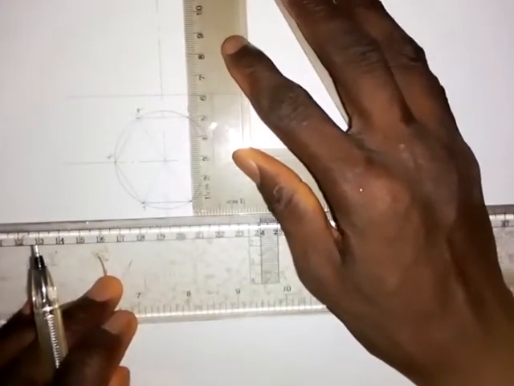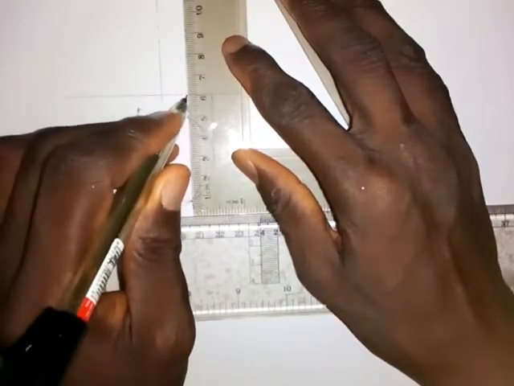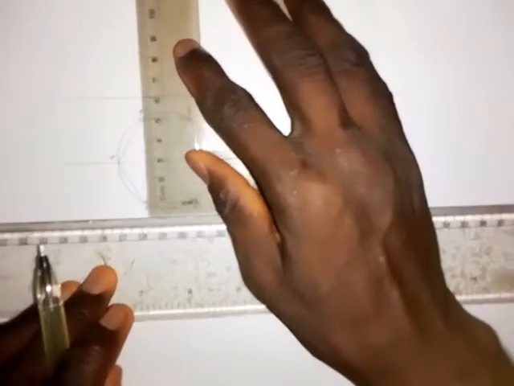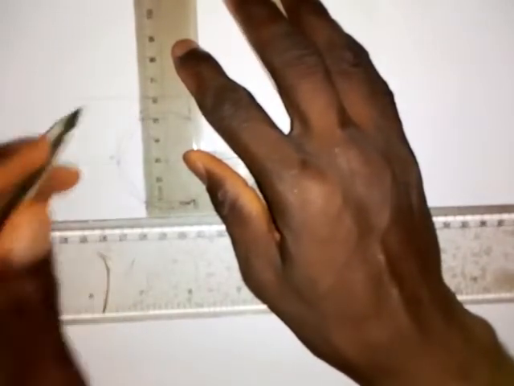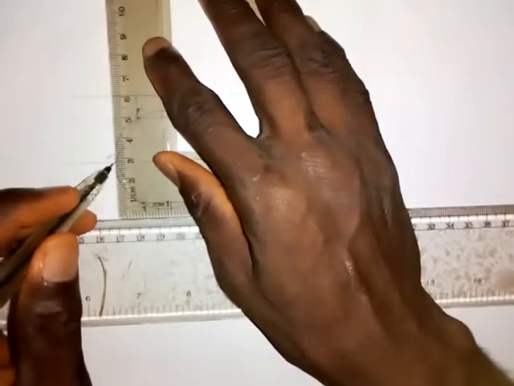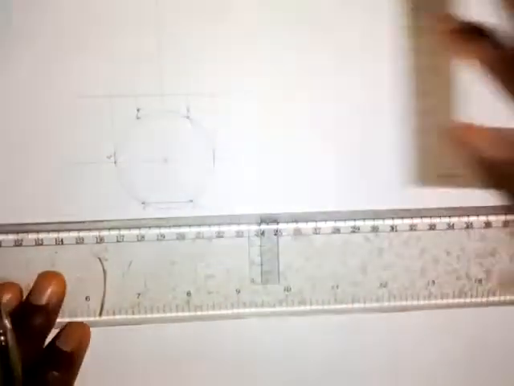Okay, then put it at 2 and 6. Draw a vertical line. When it touches this line, stop it there. Then put it at 3 and 5. So draw a straight line. Okay, then move it to the last point, which is point 4. Draw a vertical line. When it touches the line, stop it there.